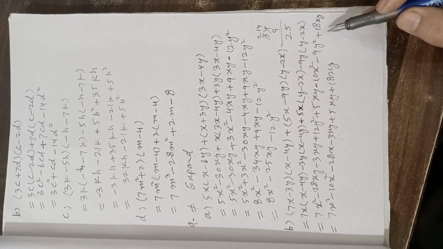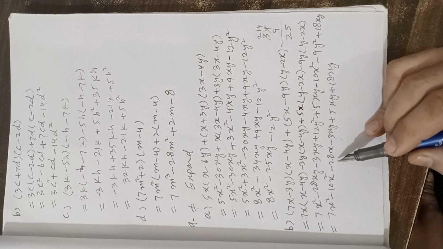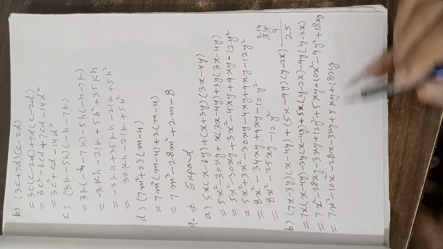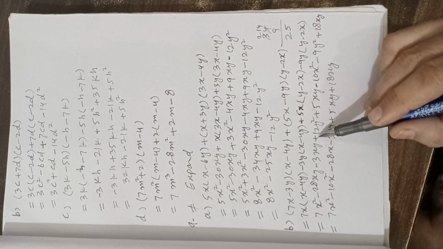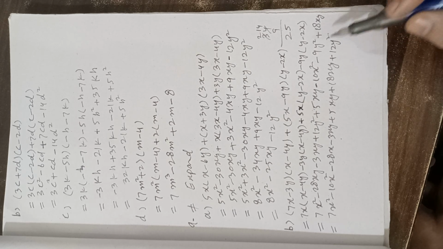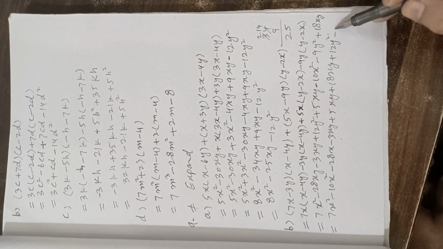Because all of these are of xy terms, therefore I have written all the xy terms together. These are like terms, or these are same terms. And then there is plus 12 y square, and then minus 9y square.